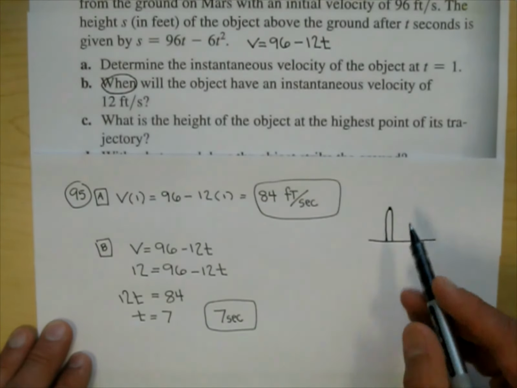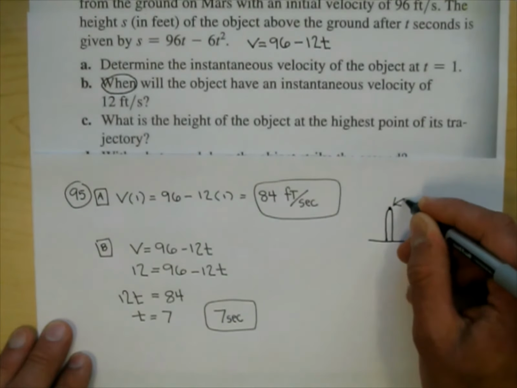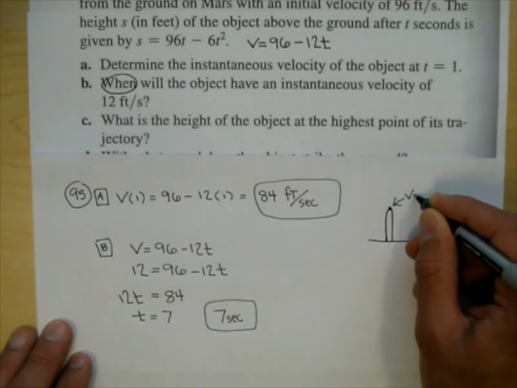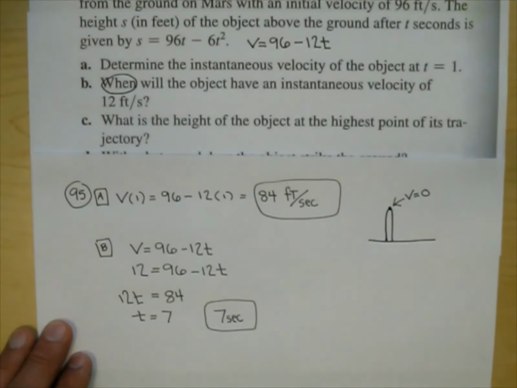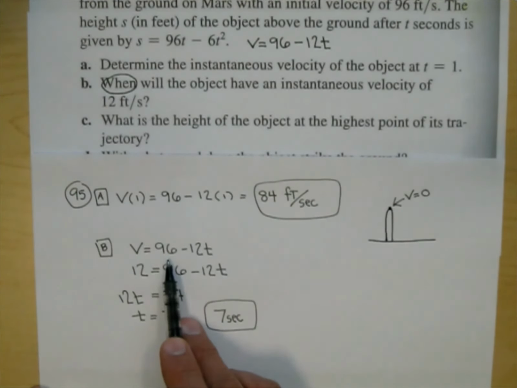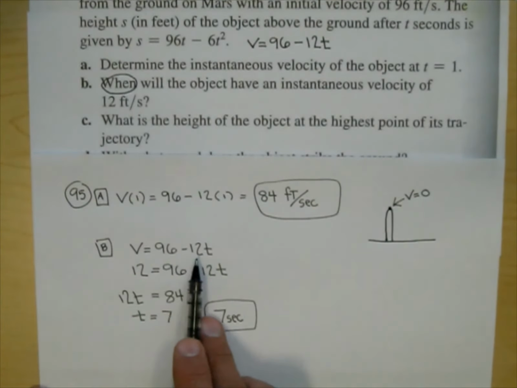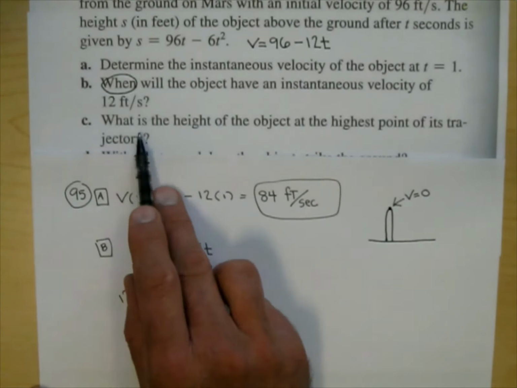To find the maximum height, that is where the velocity is 0. And so it's kind of like the last problem. We put velocity 12 into this. So in part C, we want to put velocity 0 into this velocity function and find out what time it reaches the highest point. And then this one says, what is the height?